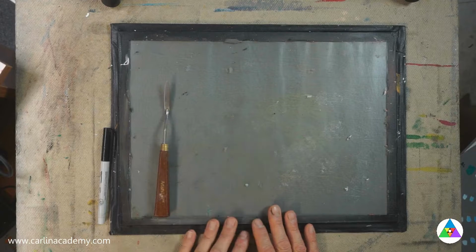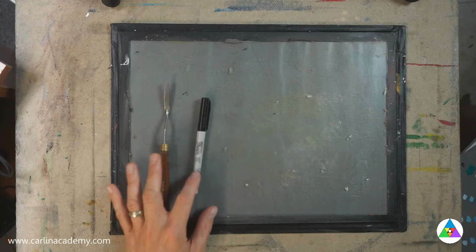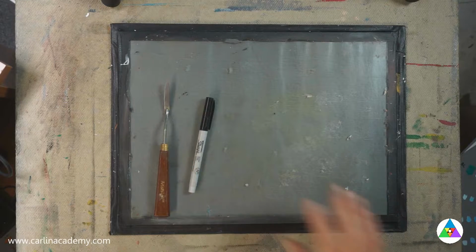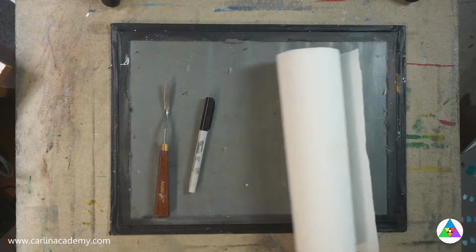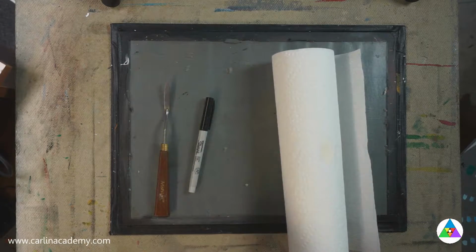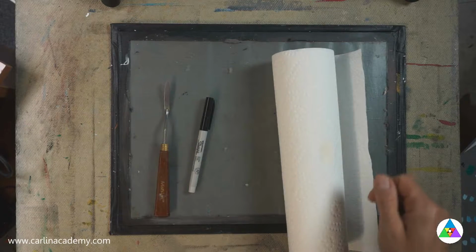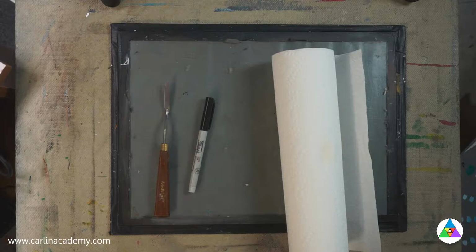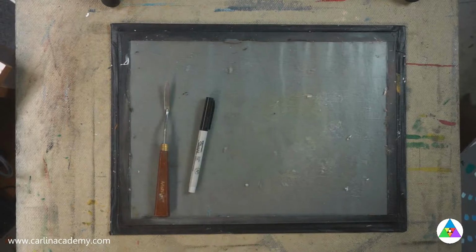You need a palette knife and a paint knife, a Sharpie marker or some type of a marker or pen that you'll be using to mark on your pigment file, and paper towels. You don't need any medium with this because you're just going to be mixing up some paint, taking the palette knife, and applying it right to the pigment file and cleaning it off, so I don't need any complex solvents or mediums at this point.